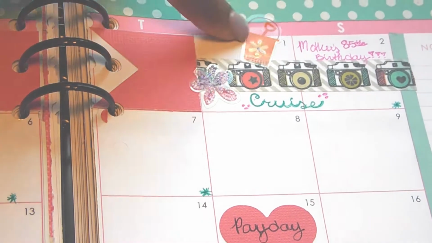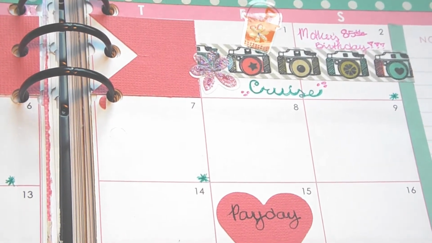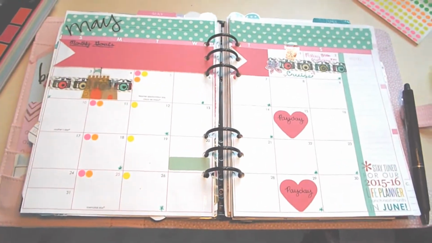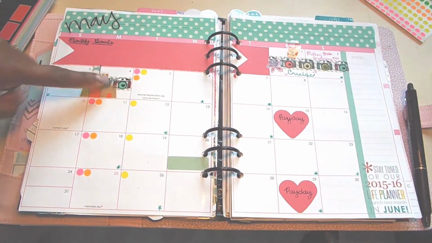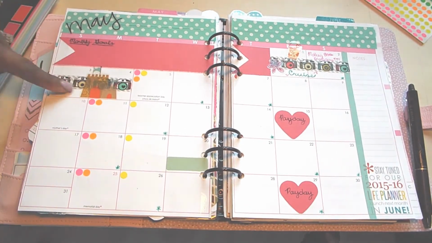So I just added a couple stickers there. And you can see I don't really decorate my monthly view a ton. Like, I don't go sticker crazy here. But what I do like to do is just mark out the special things. So like the cruise and just some beachy things.